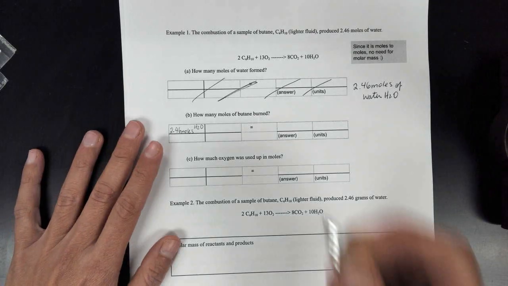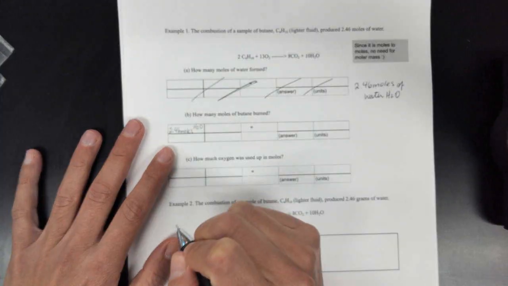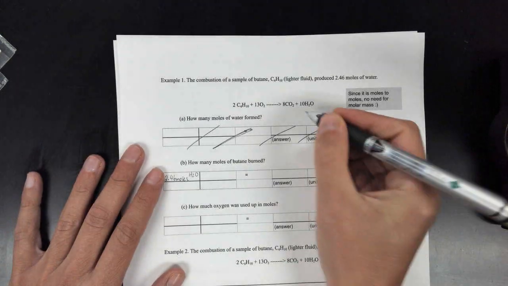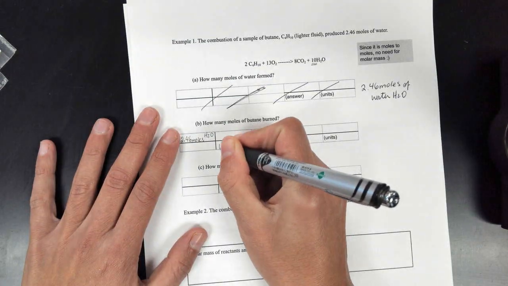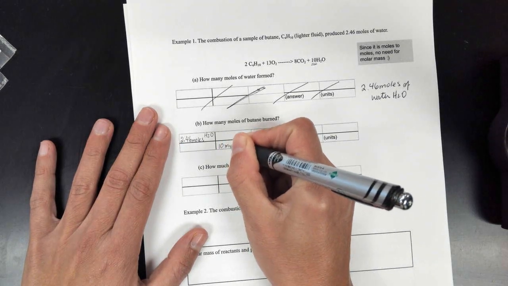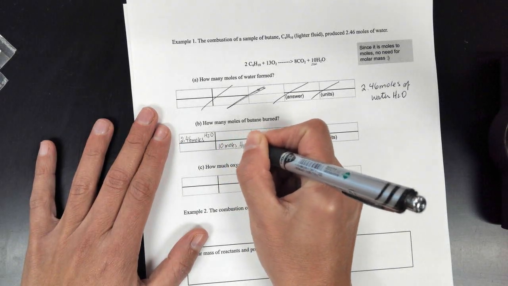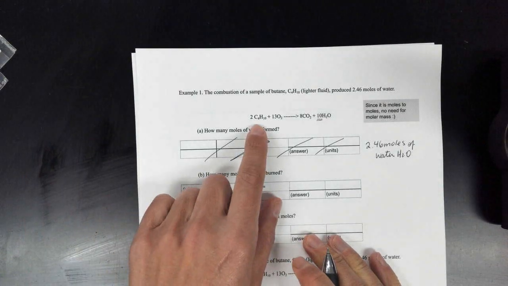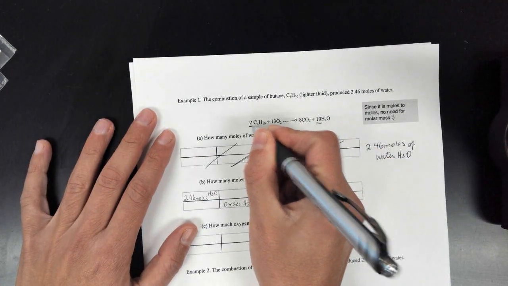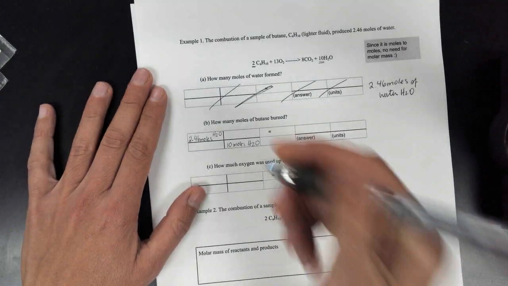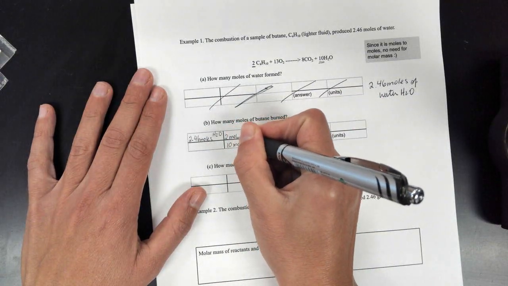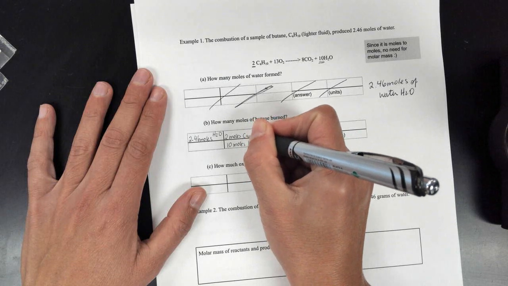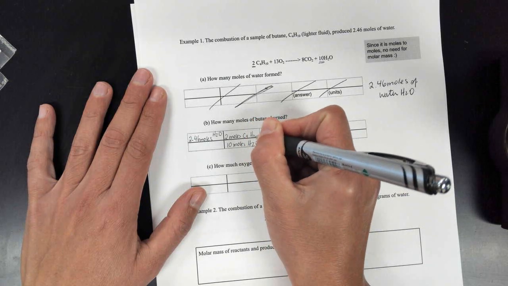And I know that if I look at my mole ratio, there are 10 moles of water per 2 moles of butane, C4H10.